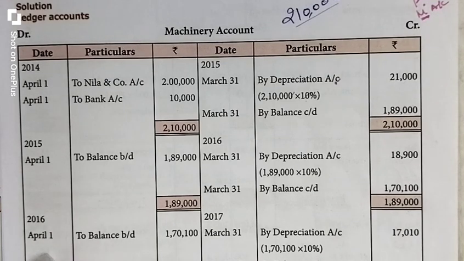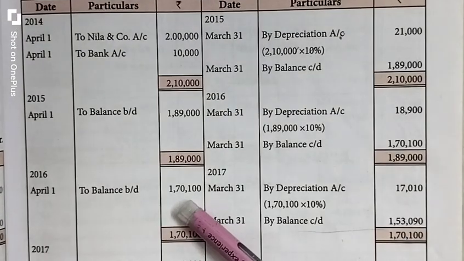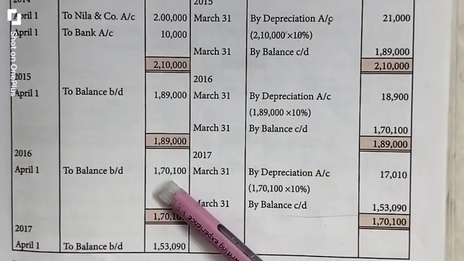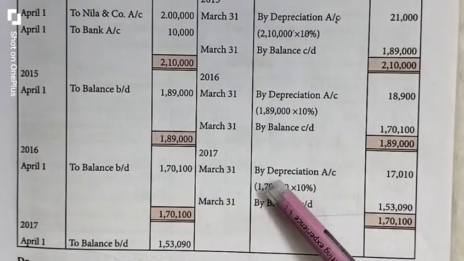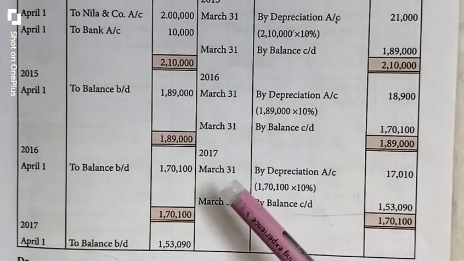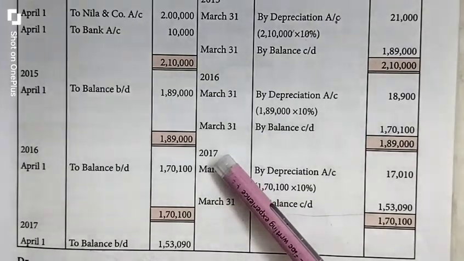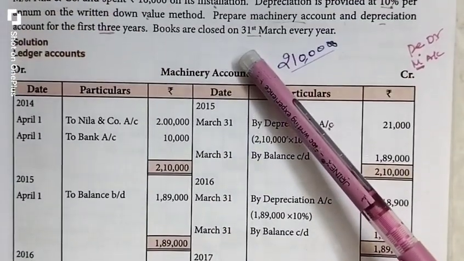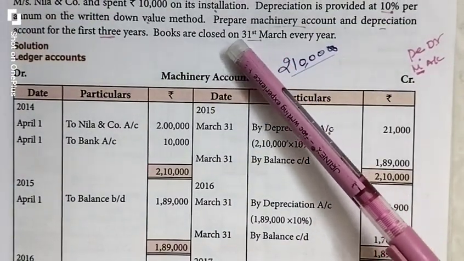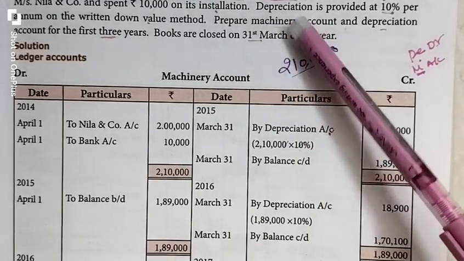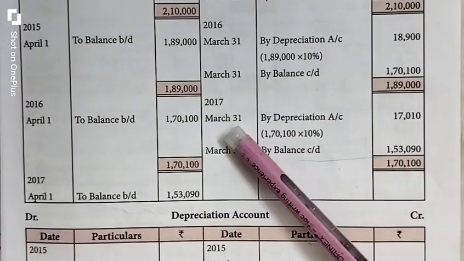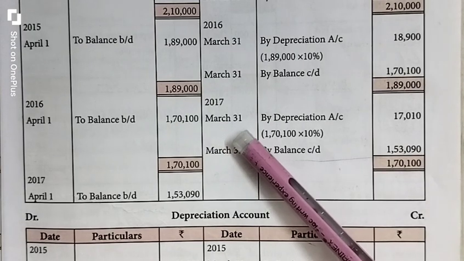This is the next accounting period for the machinery account. The opening balance of the machinery account is 1,70,100. Second year depreciation is completed. Then we are going to find the third year depreciation. Whenever you provide depreciation, you have to calculate it at the end of the year, that is 31st March 2017. Every 31st March is the closing balance, the closed accounting period.